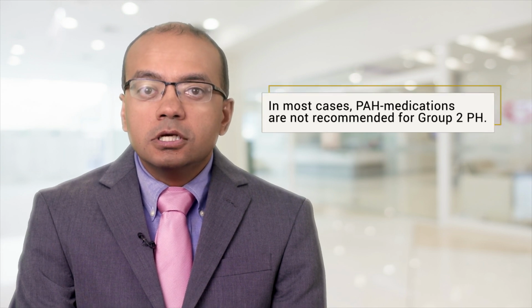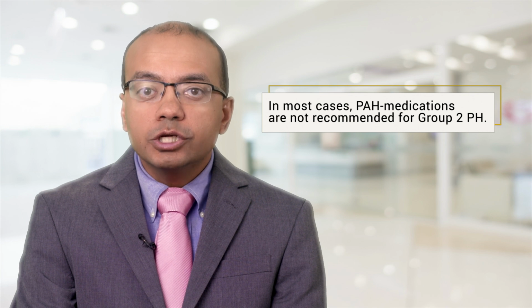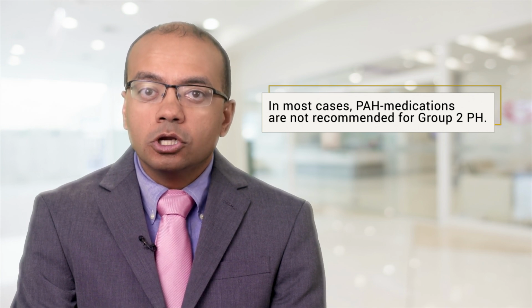In most cases, medications that we use for pulmonary arterial hypertension or group 1 pulmonary hypertension are not recommended. Studies have been done in several medications which are FDA approved for group 1 pulmonary hypertension. Some drugs have been shown not to have benefit in group 2 pulmonary hypertension, and some other drugs have been shown to cause harm. So it is important to appreciate that as of 2019, there are no PAH drugs which are FDA approved for treatment of group 2 pulmonary hypertension.